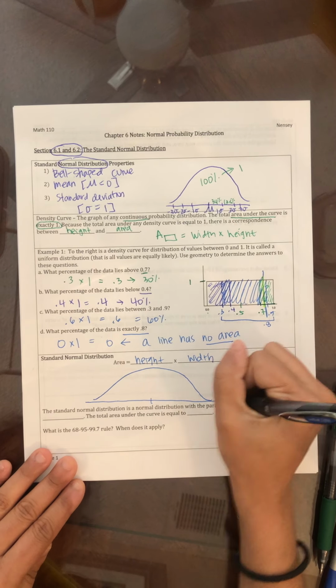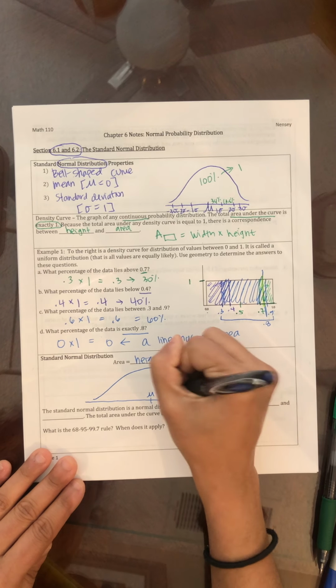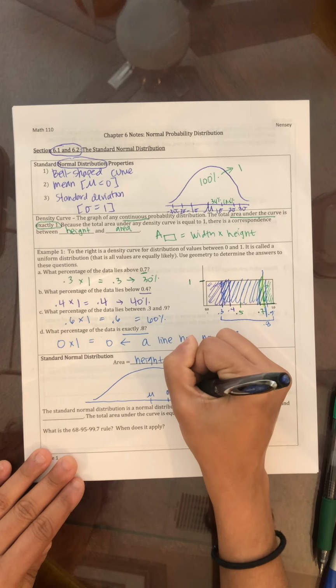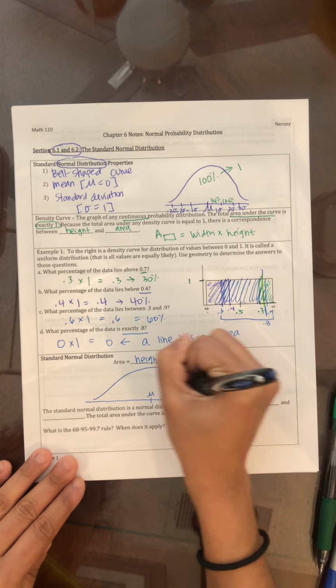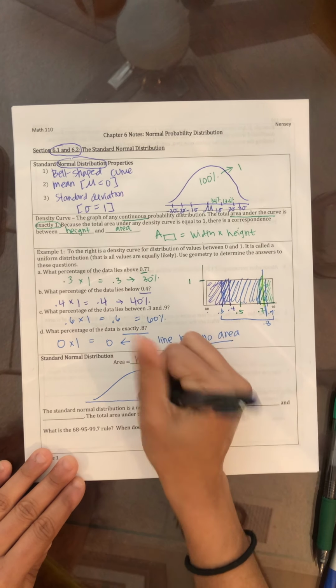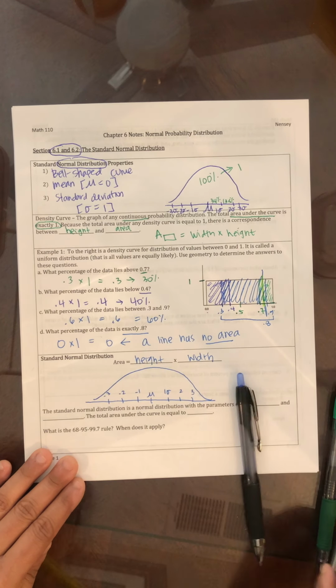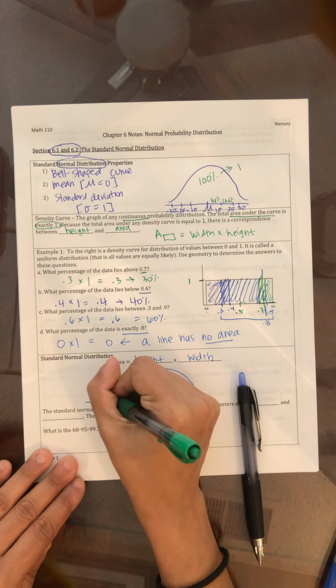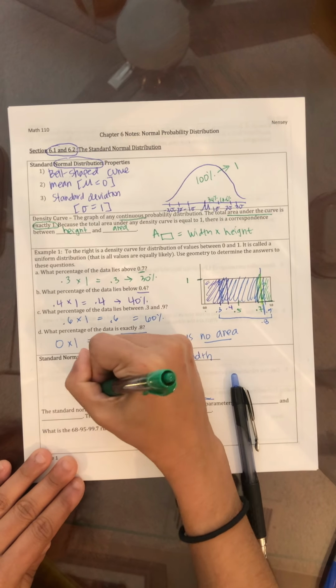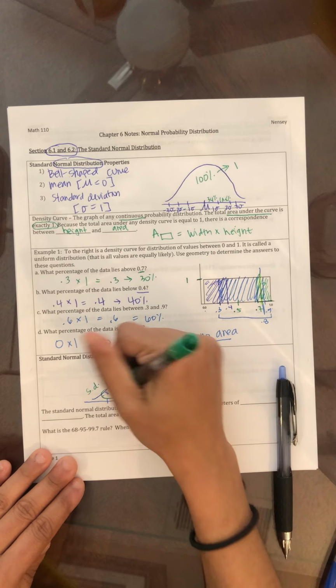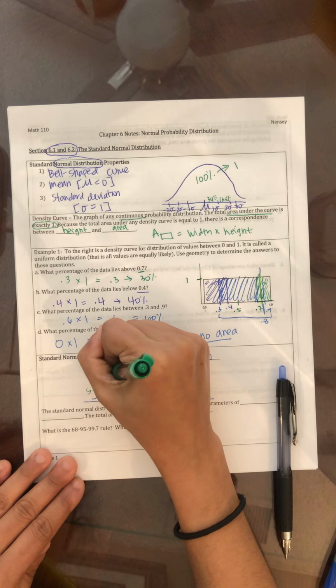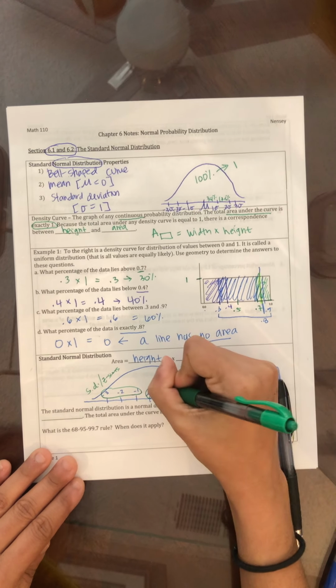And so this right here is your mean, and then this is 1 standard deviation. This is 2 standard deviations. I'm just gonna write 2 and then 3. And this is -1, -2, and -3. So if you remember this part, this right here are called your standard deviations or your z-scores. And then this is your mean.